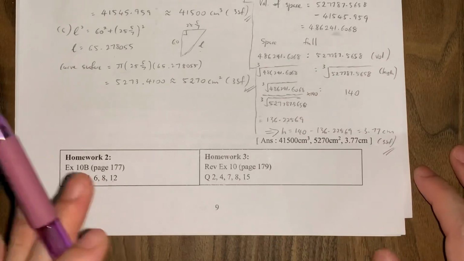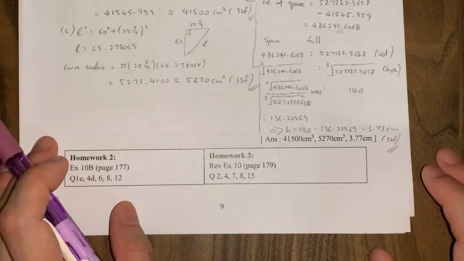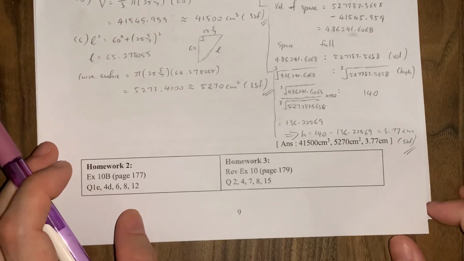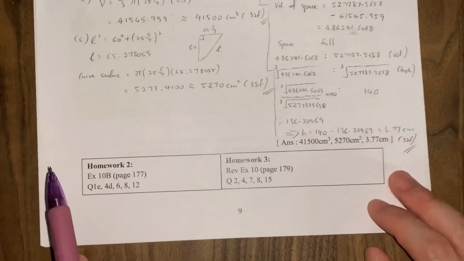Okay, so this is considered very difficult. You shouldn't be seeing this very often, even in O levels. If you see it, then you're quite unlucky. So that'll be the difficult one.